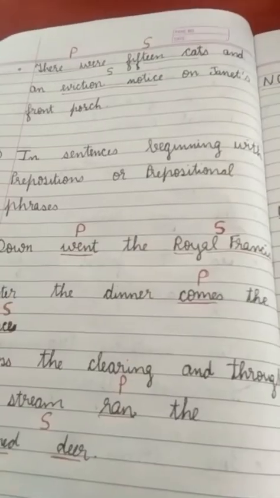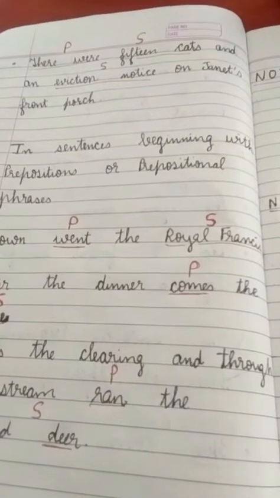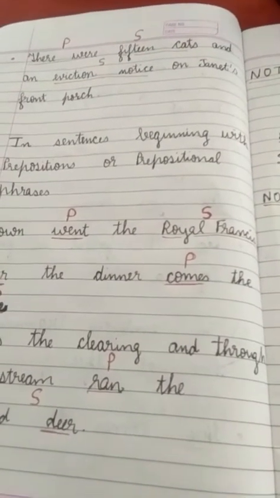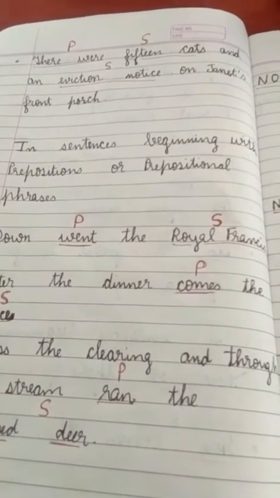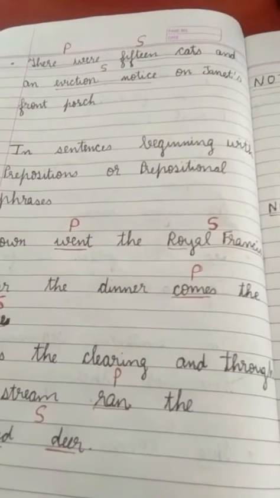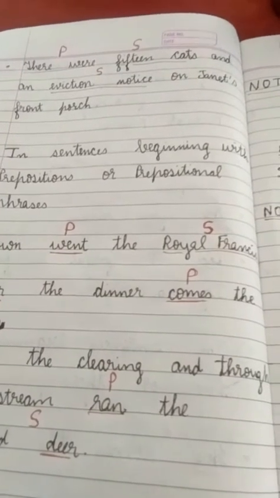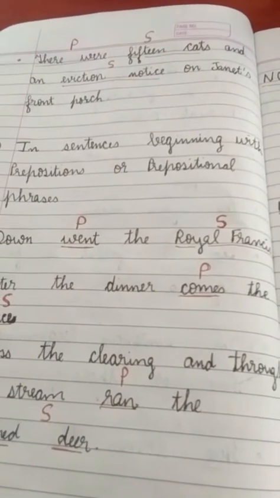Second situation, in sentences beginning with here or there. Example, here comes the bus. Now comes is a verb and it is coming before the subject bus. The second example beginning with here or there is, there were 15 cats and an eviction notice on Janet's front porch. Now you can see that were, the predicate, is coming before the subject cats and an eviction notice.